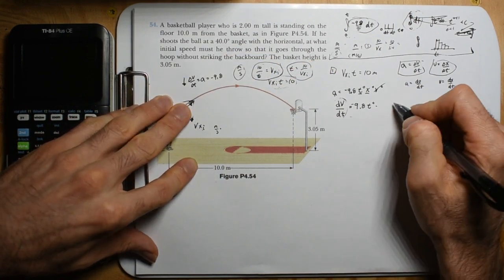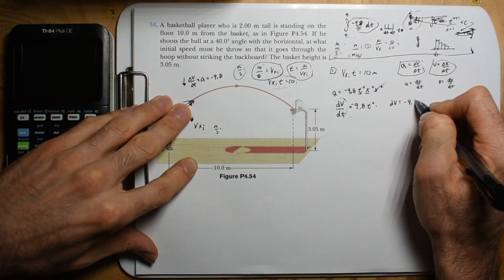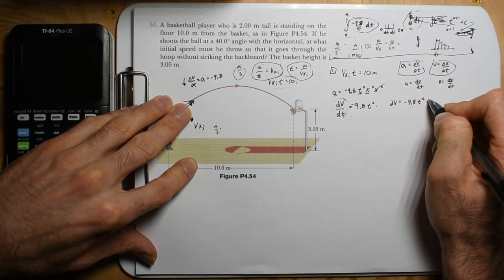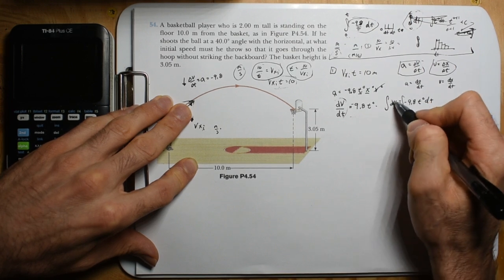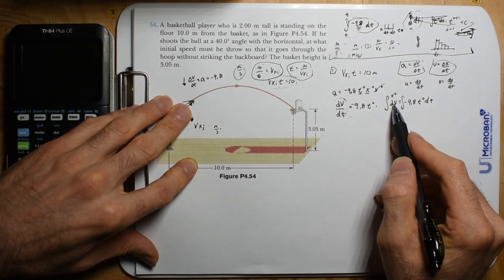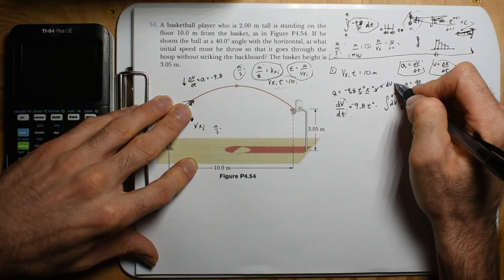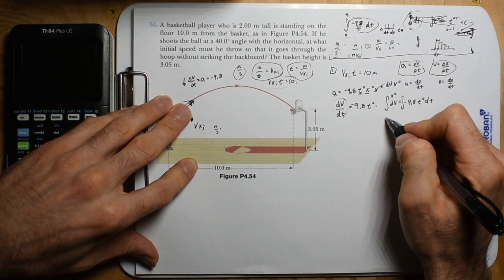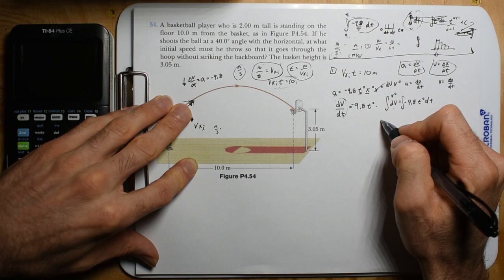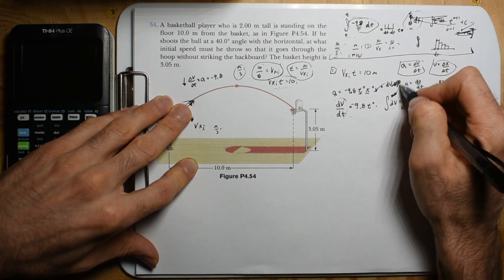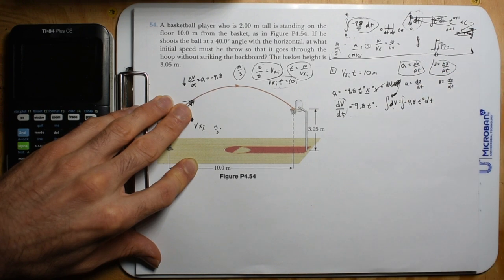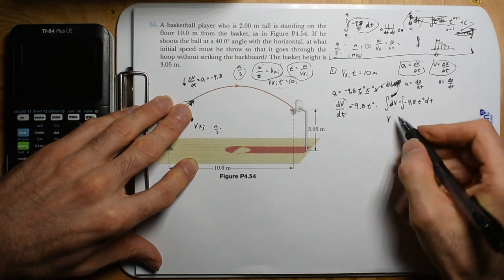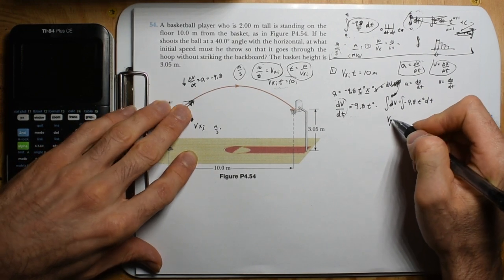But here we go. We're going to separate variables. Now we get dv is negative 9.8 t to the 0 dt. Now we can integrate both sides, and the integral of dv just goes to v, and this is going to be an equation for vy.